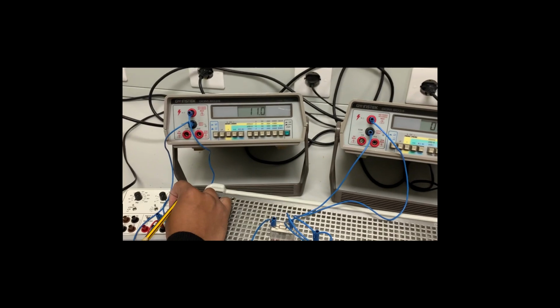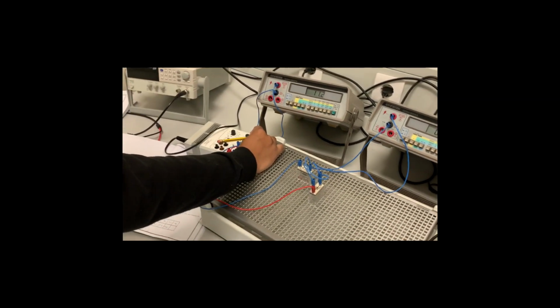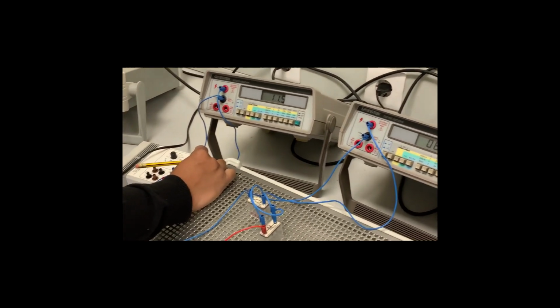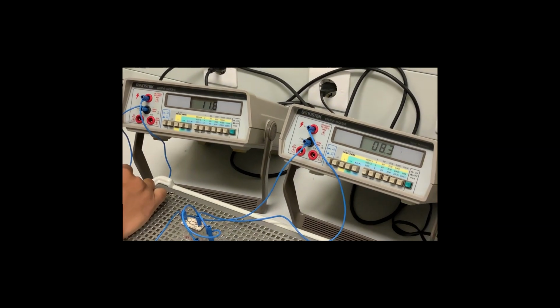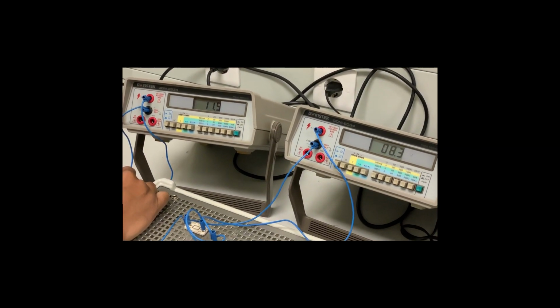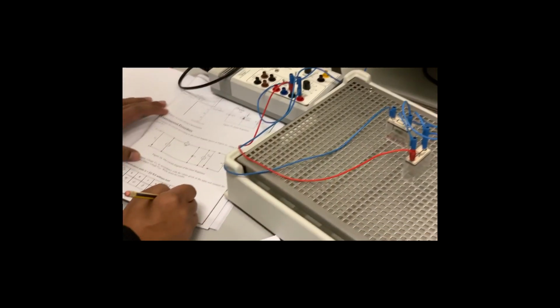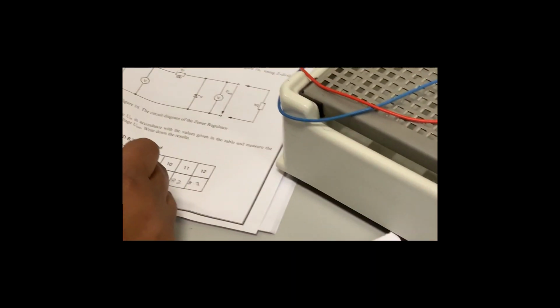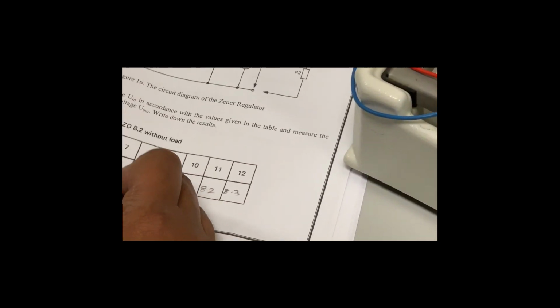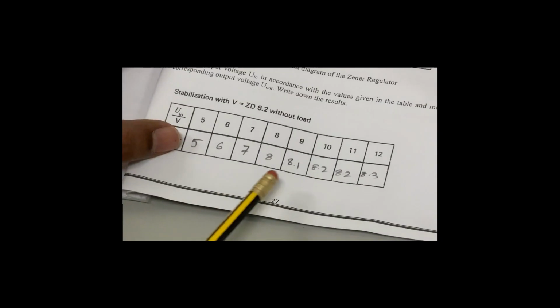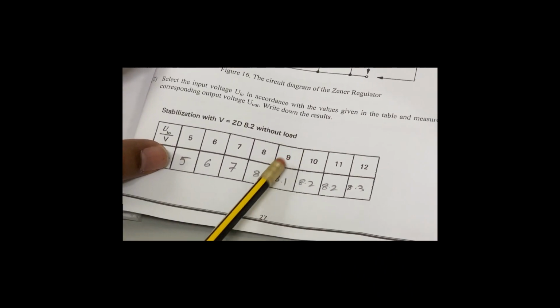So the voltage will not increase when you increase the input voltage. The maximum value here is 12 volt. So it is 8.3 only. Approximately, after the value of 8 volts, it is increasing from 5 to 8. After 8, if you increase the input voltage, the output is constant.